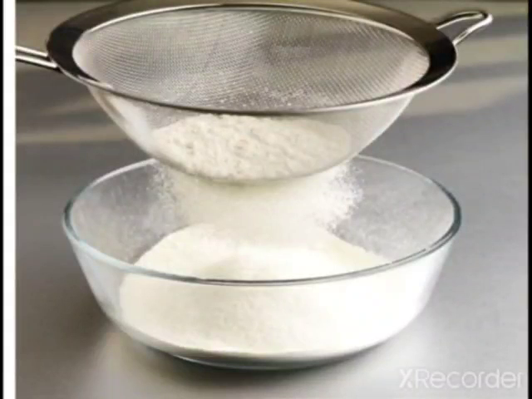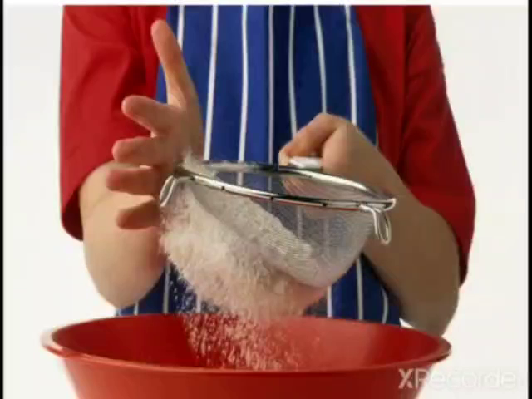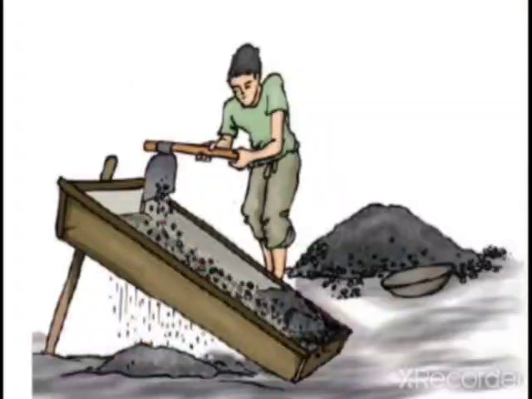Nowadays, this type of sieves is also available. One more thing: you may have also noticed similar sieves being used at construction sites to separate pebbles and stones from sand. At a construction site, sand is sieved to remove straw, tiny pebbles and stones from it.